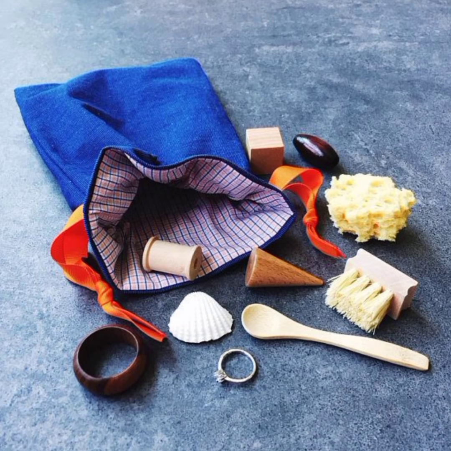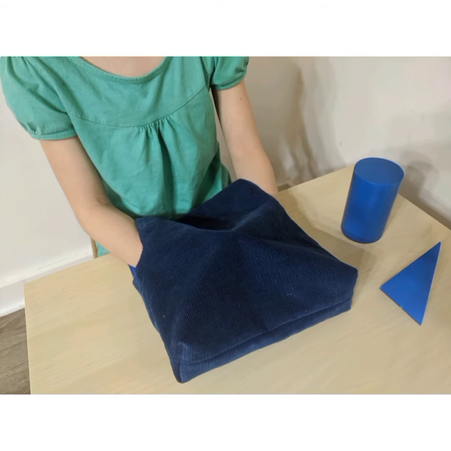By removing sight, smell, taste, and sound from a child, it strengthens other senses, especially touch. We do this by placing an object in a cloth bag and then asking the child to feel it with their hand to determine what it is.